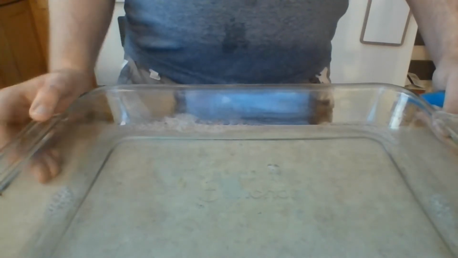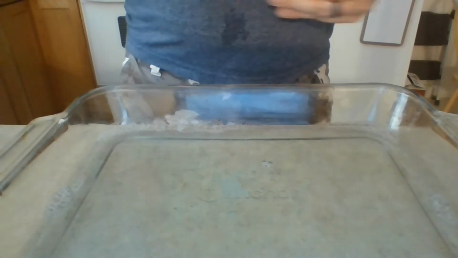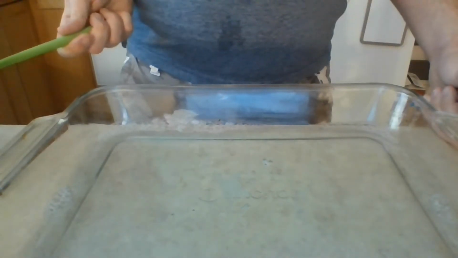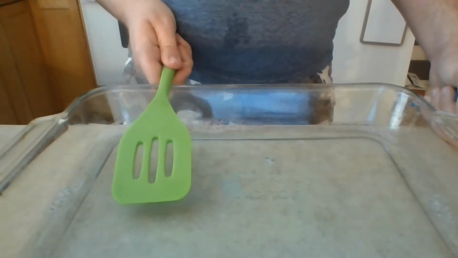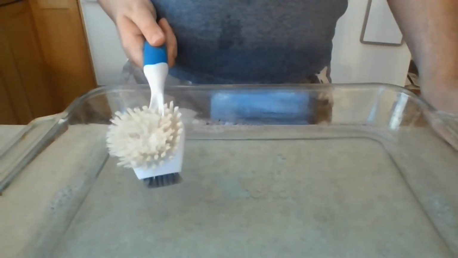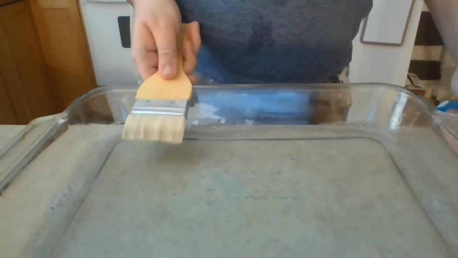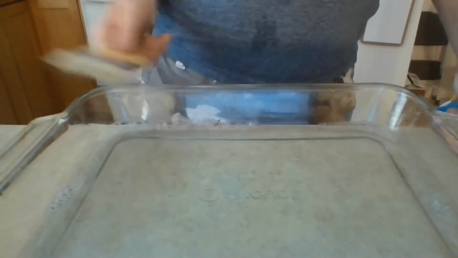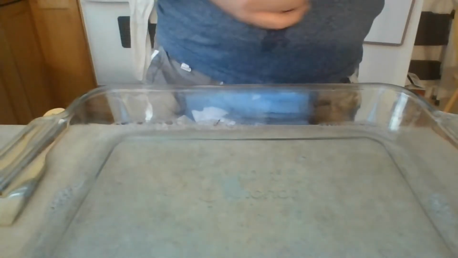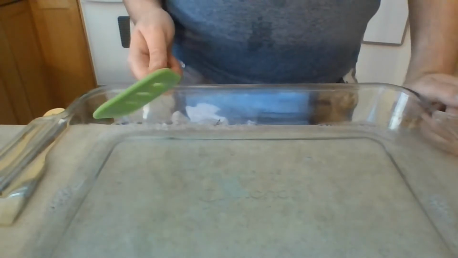And I have three things here. I have a spatula, a scrubbing brush, and a paintbrush. And so I'm going to test each of these. Now, the spatula is going to be our control. It's not the best control. I probably could have found a better one, but I just want to use it to show you what I've been talking about with the bubbles.